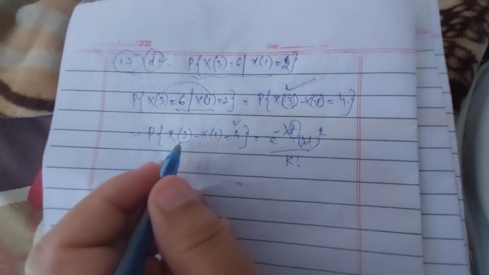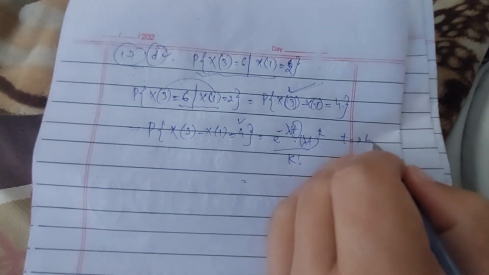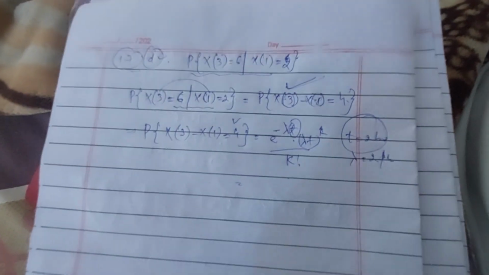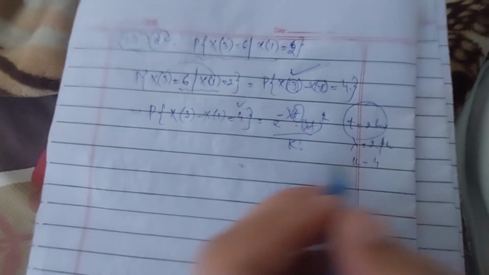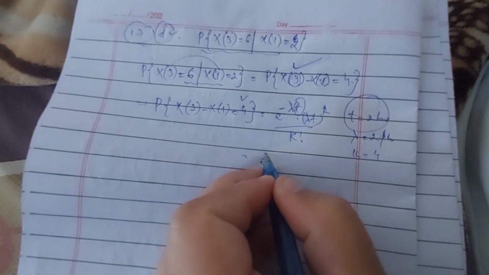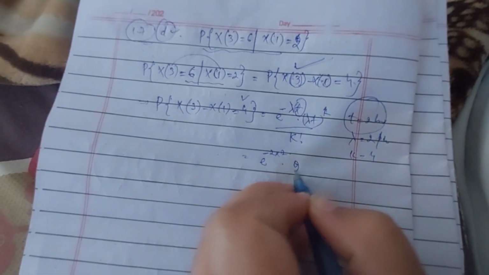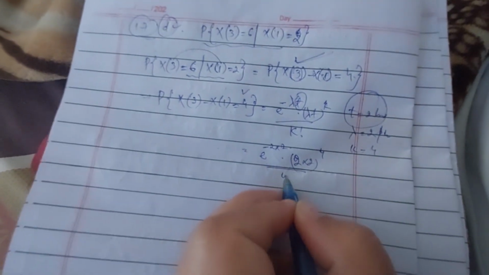So let's find it. We get t equal to 2 hours, because the duration is 2 hours. Lambda is also 2 per hour. K over here is 4, so we find e raised to the power minus 2 into 2, into 2 whole raised to the power 4, divided by 4 factorial.